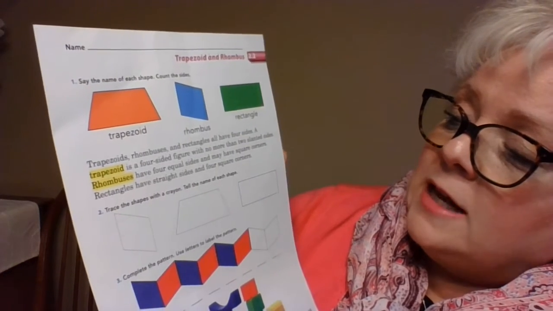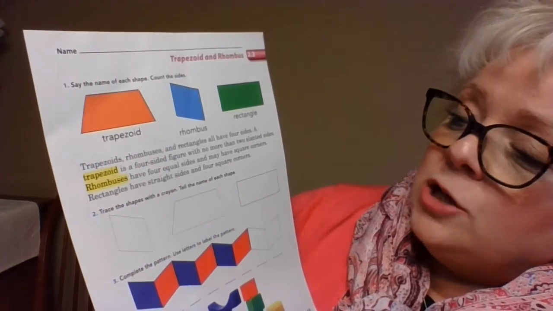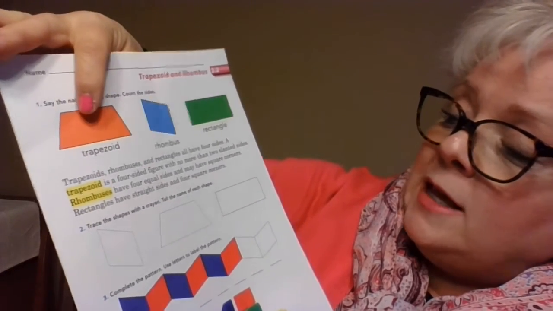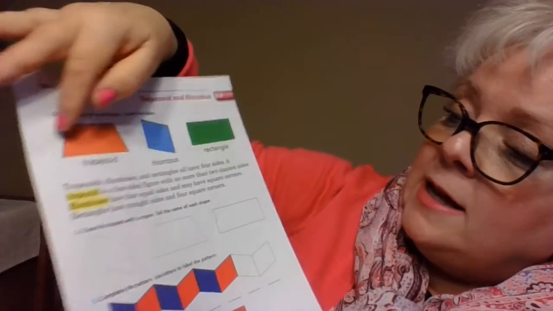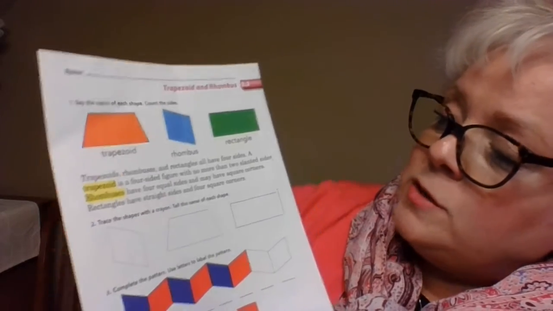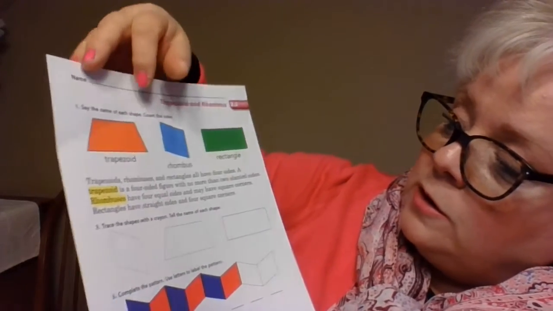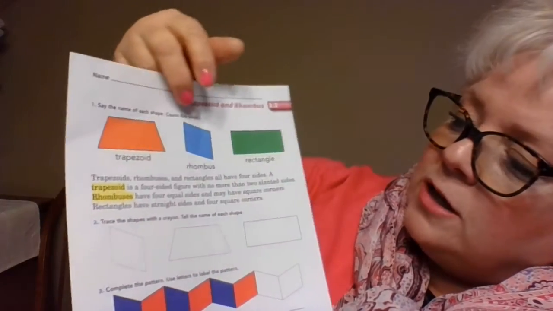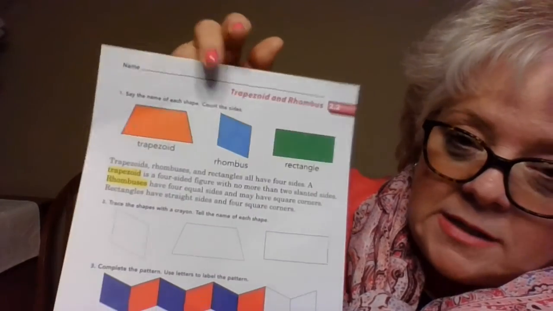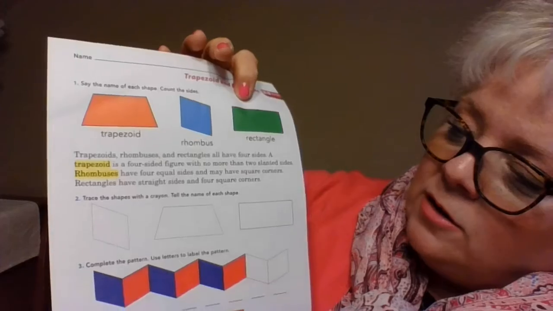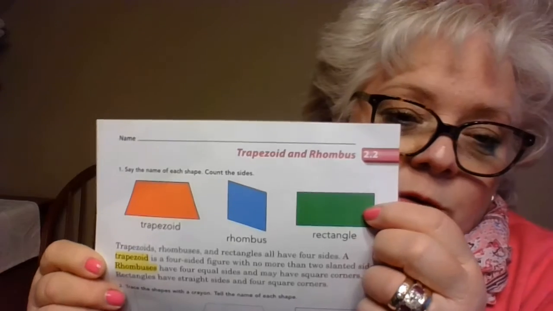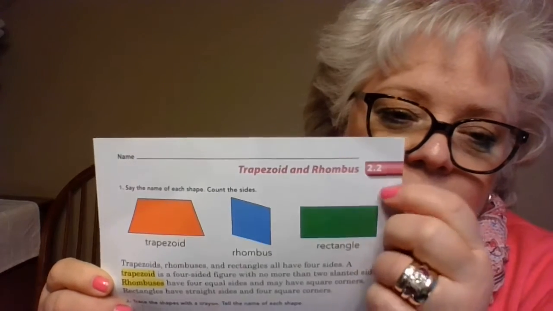Trapezoids, rhombuses, and rectangles all have 4 sides. A trapezoid is a 4-sided figure with no more than 2 slanted sides. See, 1 slant, 2 slants. Rhombuses have 4 equal sides and may have square corners. There's a square corner, there's a square corner. Kind of, not necessarily. But they kind of look like a diamond at an angle, don't they? But that's a rhombus. And a rectangle has straight sides and 4 square corners.